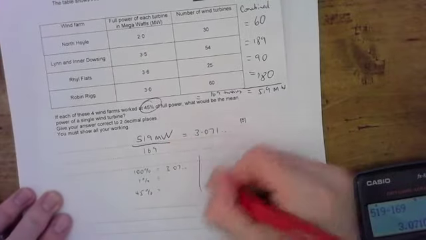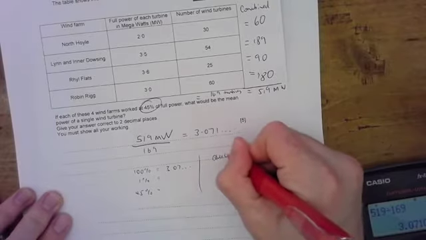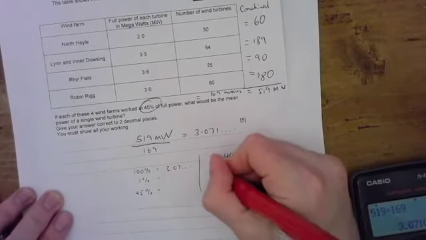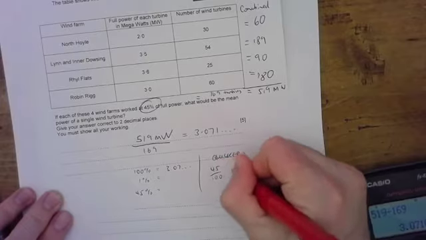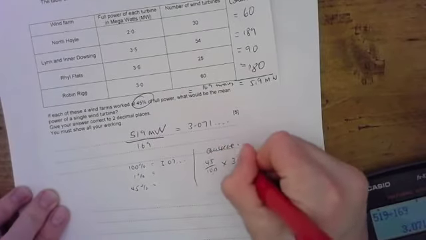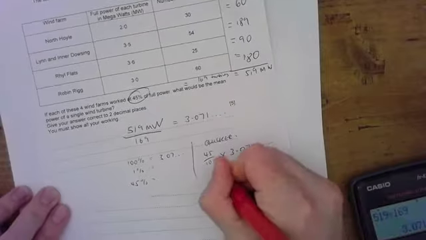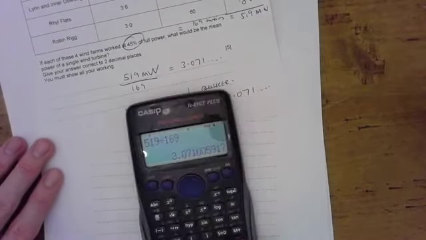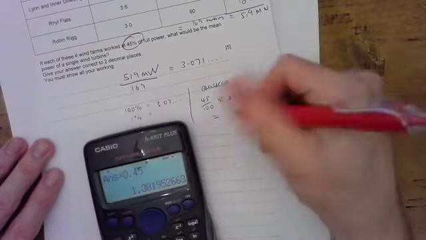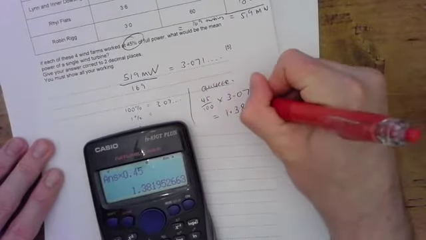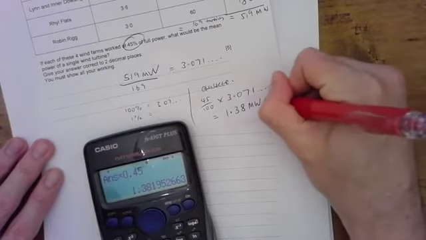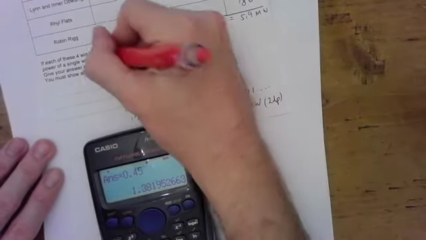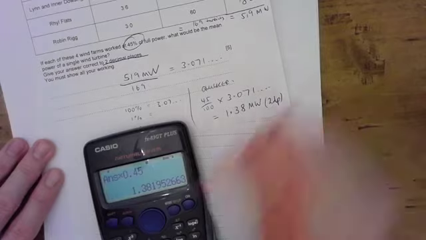Or a quicker way, so it's not wrong to do it that way, but quicker is to say 45% is 45 out of 100, or if you know that, it's 0.45, and then multiply it by that 3.071 blah blah blah. So that answer times 0.45, or times 45 over 100, is the same thing, comes to an answer of 1.38 megawatts to 2 decimal places as requested in the question. It said 2dp. Okay, so this page was just working for that, but I've done it all on one page.